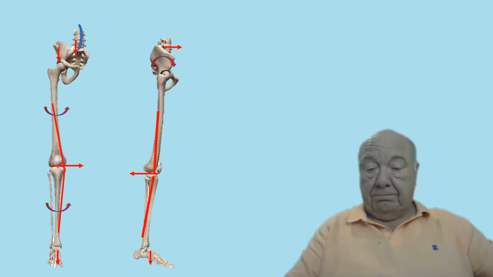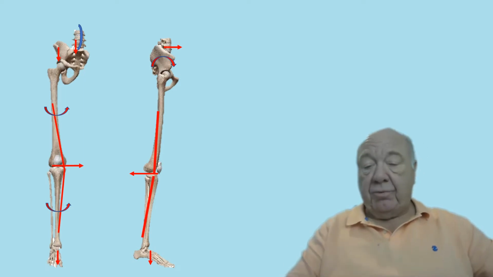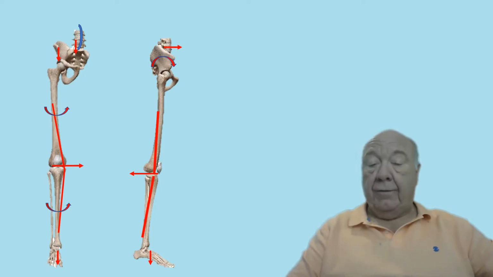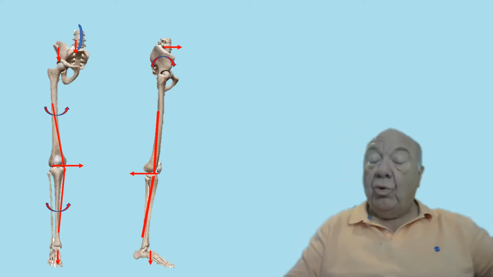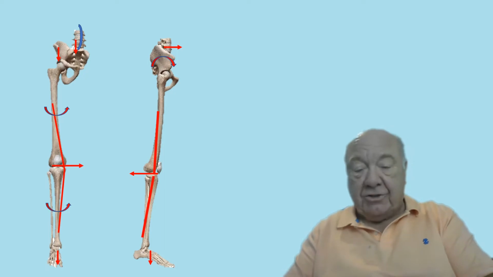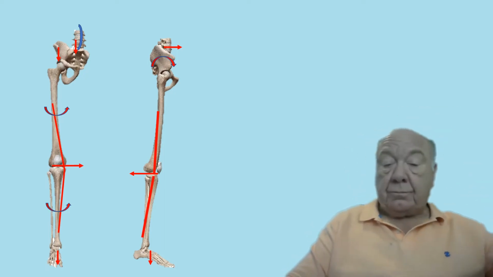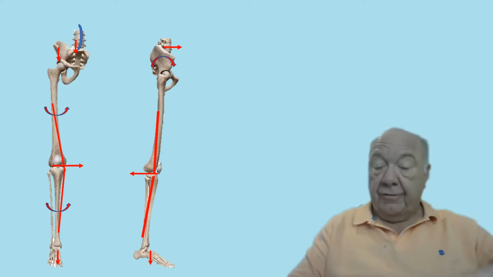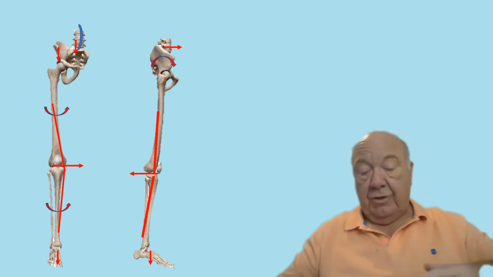Okay, so back to the long leg. What you could see from the previous slide was a collapsed foot is going to shorten the leg, obviously. A MCL tear will also shorten the leg because it will allow abduction of the knee to occur. So these are also compensations for a long leg.